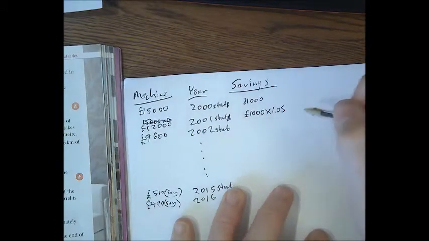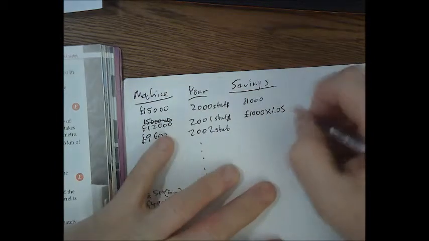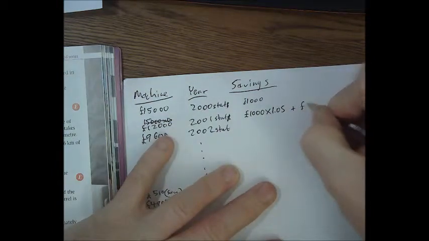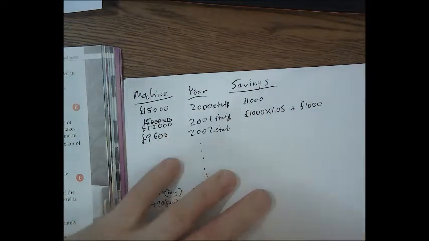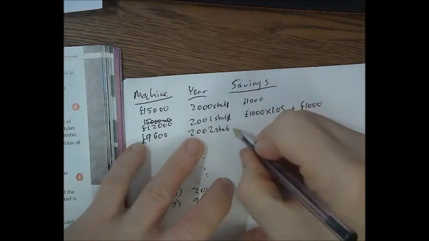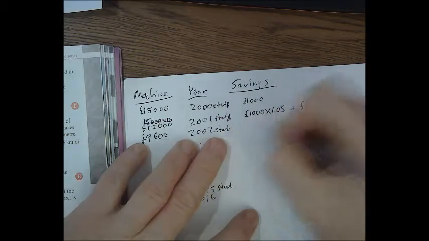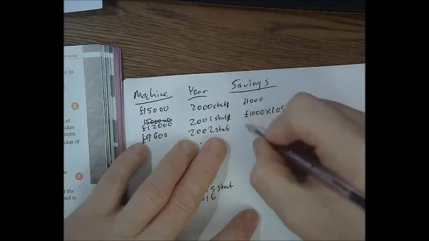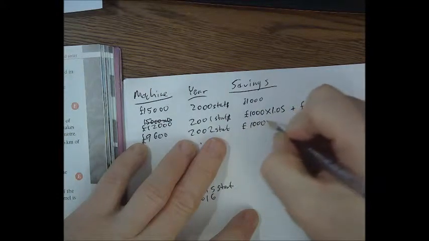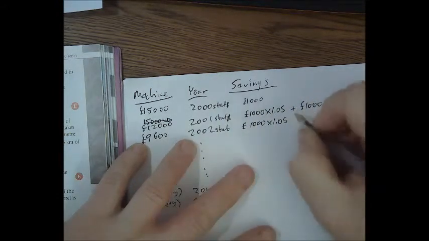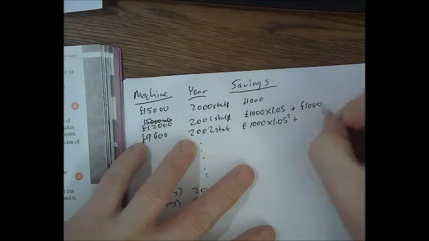And on that very day of the 1st of January 2001, another 1,000 is put in. After a year, at the start of 2002, that original 1,000 gets another boost of 1.05. That 1000 has now been there for a year, so it gets another boost.